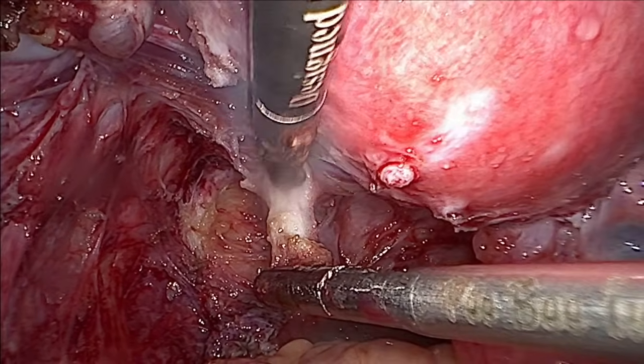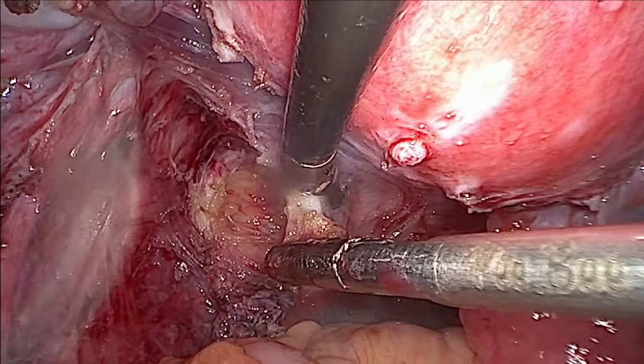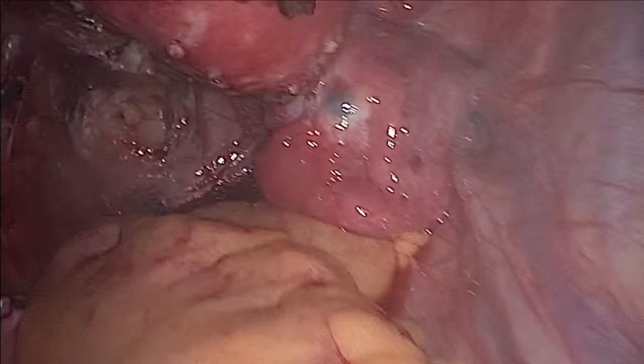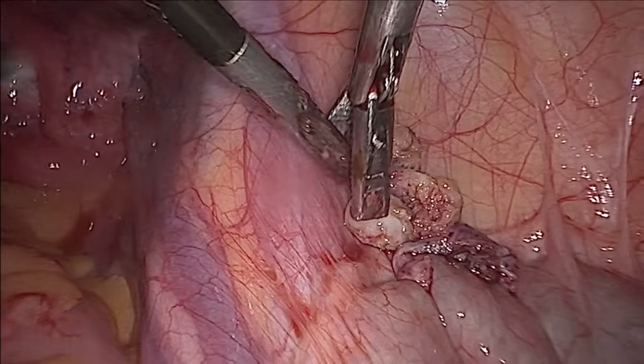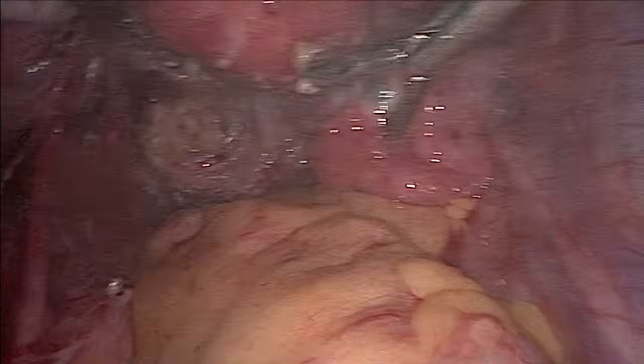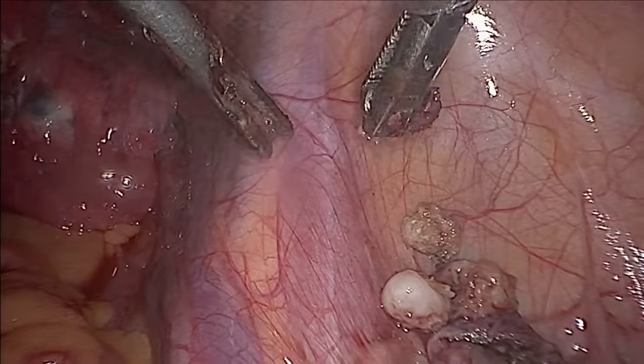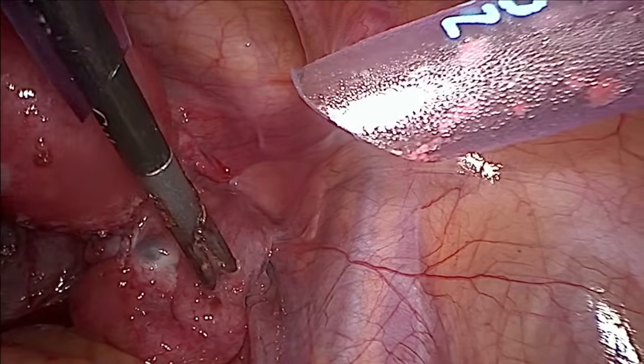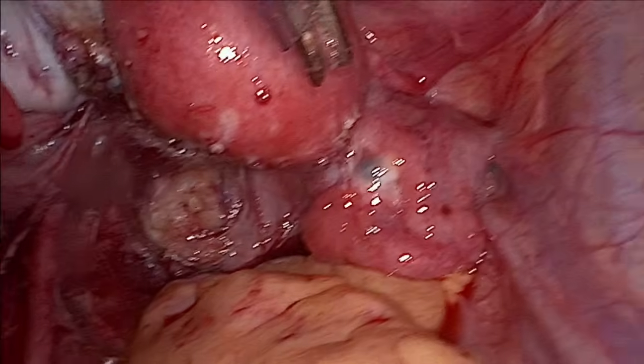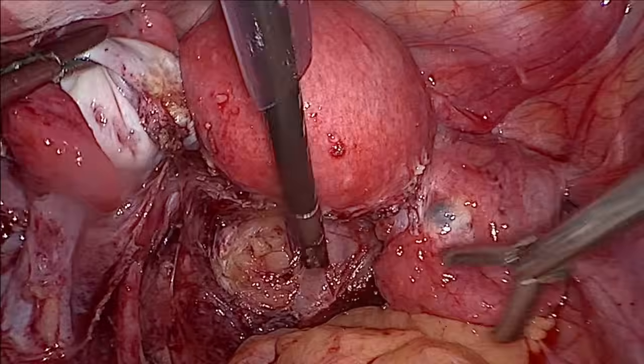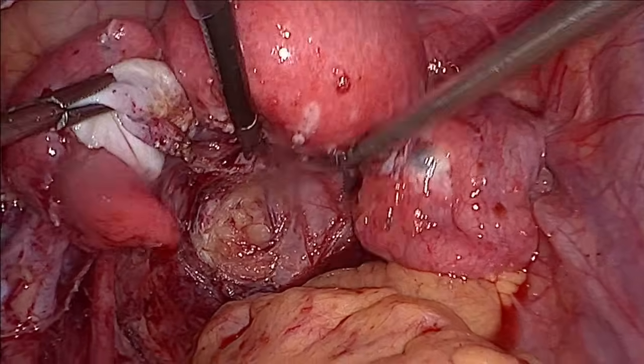Okay, stick close to the nodule. No need to go and shave off the cervix. Okay, I think we can remove this nodule. Okay, so the left part is done.